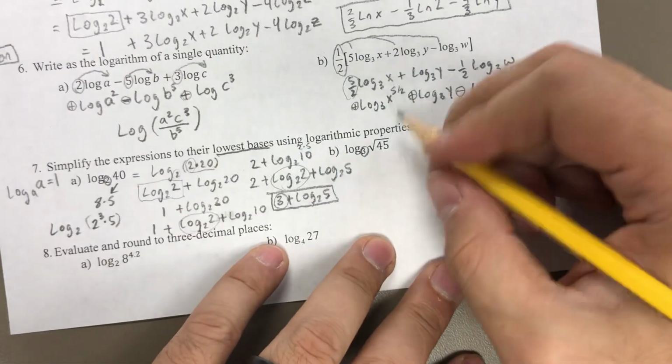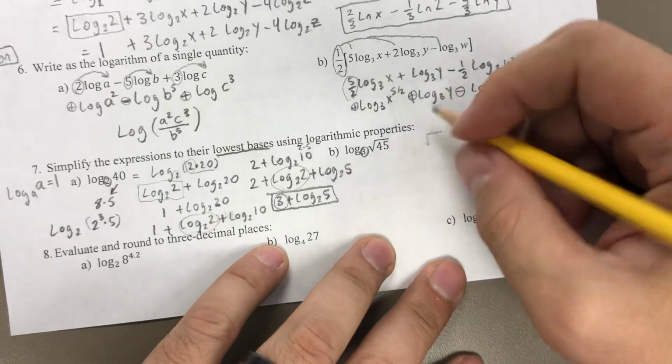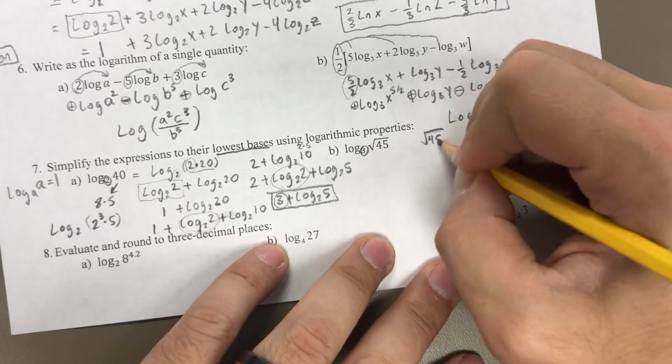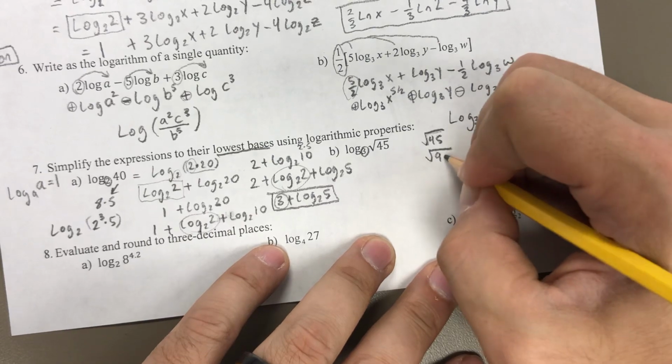Anyway, square root of 45, I can reduce that right now so that it could look like this. Square root of 45 is the same as saying the square root of 9 times 5.